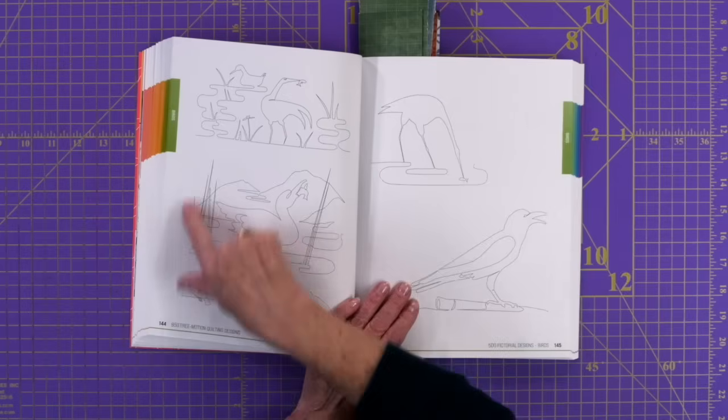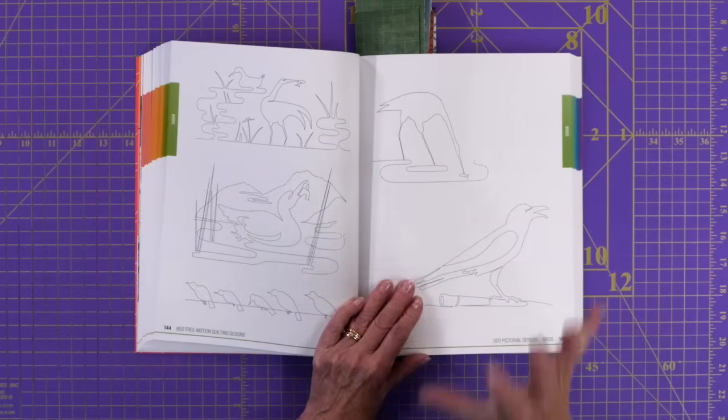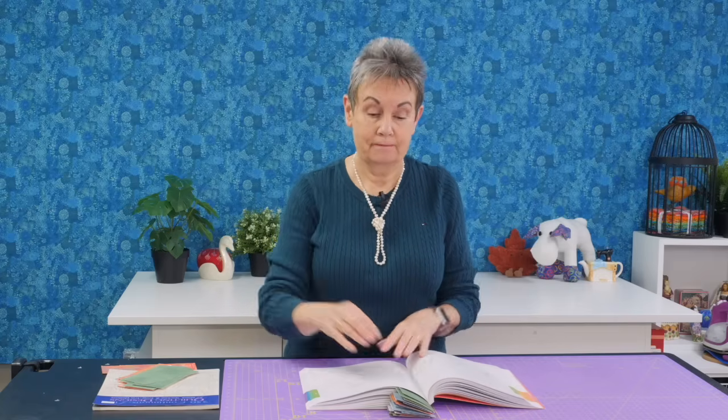Again, we get into some of these ones, which to me are like a whole scene. And I think you could even take some of these, and if you just had solid fabric with some sashing in between, you could choose these different birds and quilt them in there, and that would look really great.